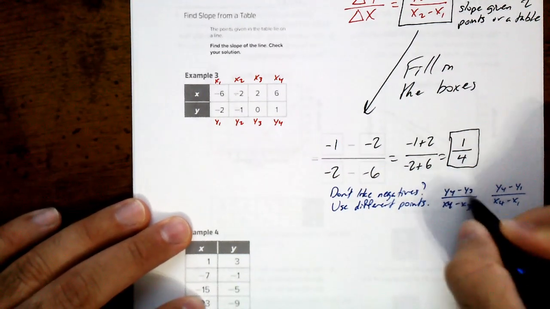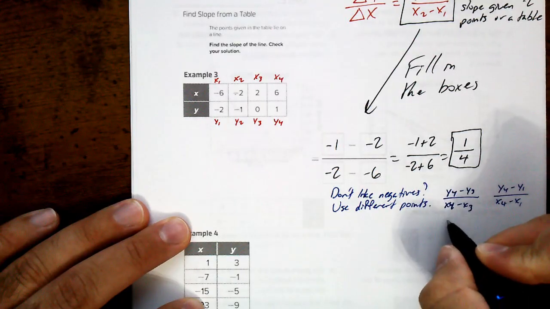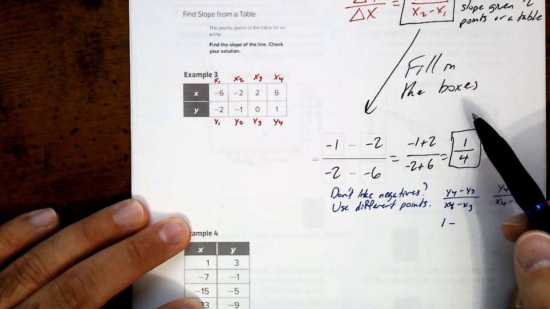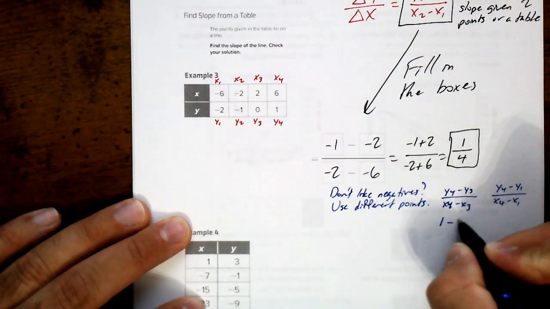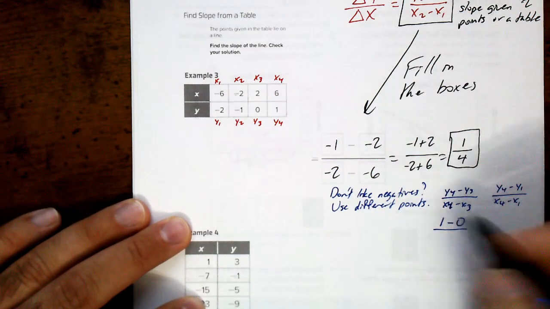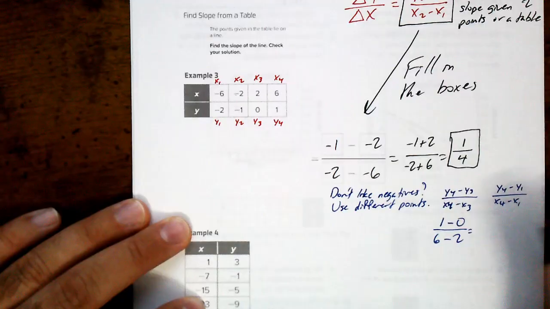So if I was to fill in this, y4 was 1 minus y3 is 0. x4 was 6 minus x3 was 2.